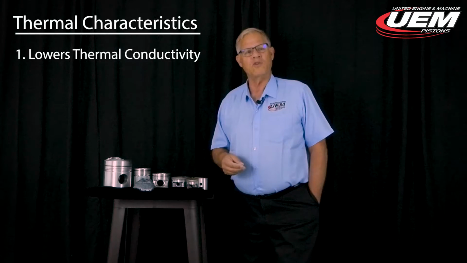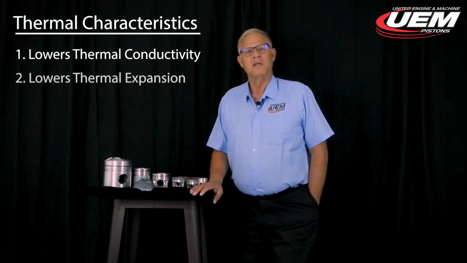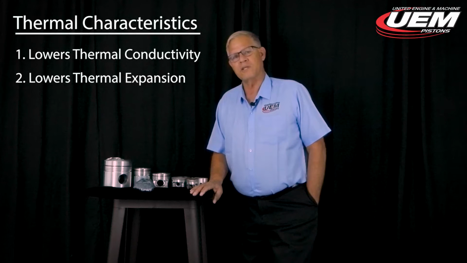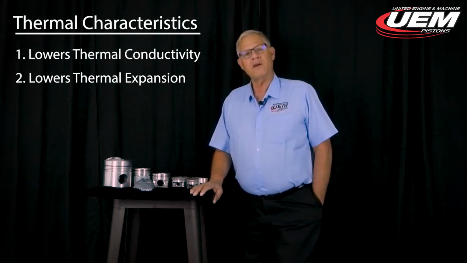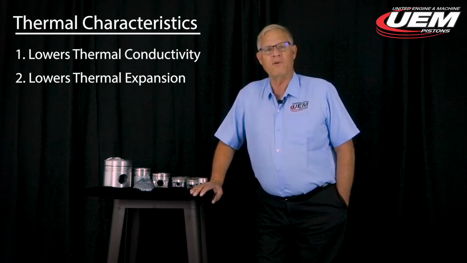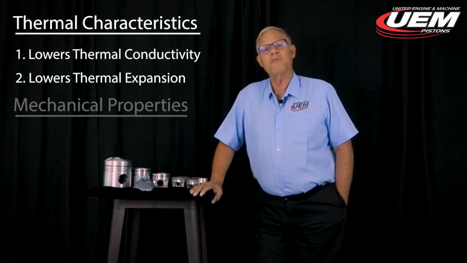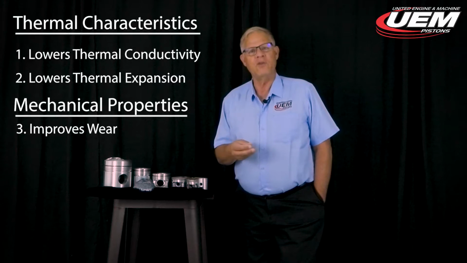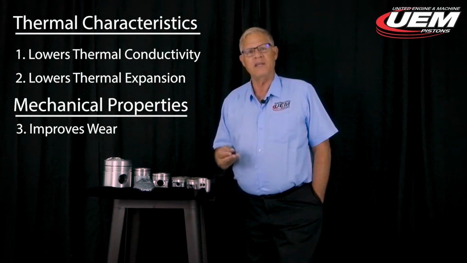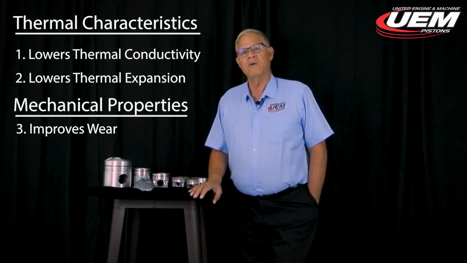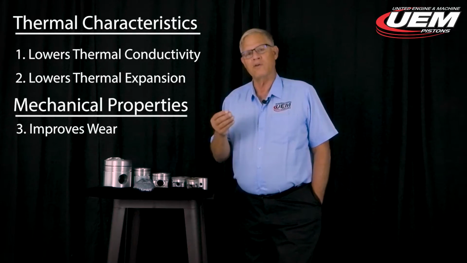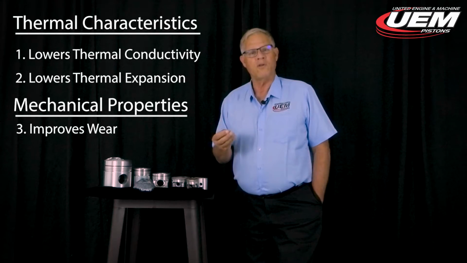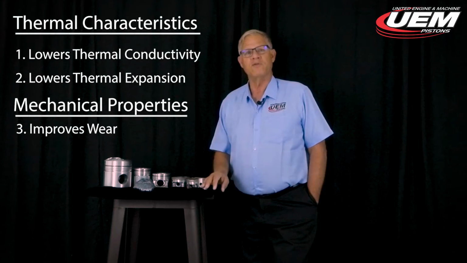The second one is that as we add more silicon, it will start reducing the thermal expansion of the piston. So the more silicon, the more controlled expansion that we get. And the third characteristic, and this is one that I'm sure everyone would be interested in, is that it improves wear. Again, these conditions are all relative to the amount of silicon that we add into the application. So again, in these three: lowers thermal conductivity, lowers thermal expansion, and improves wear.